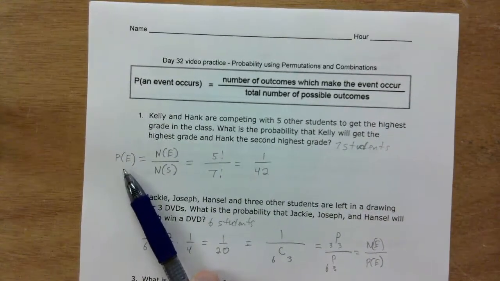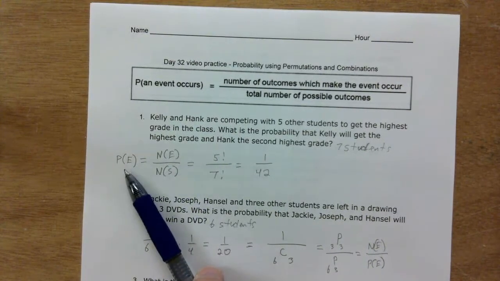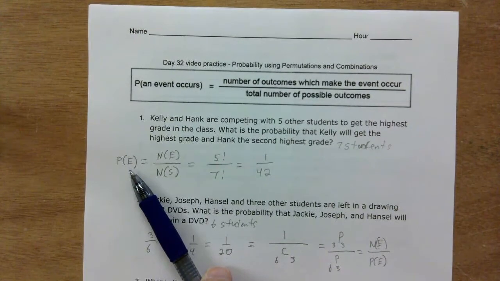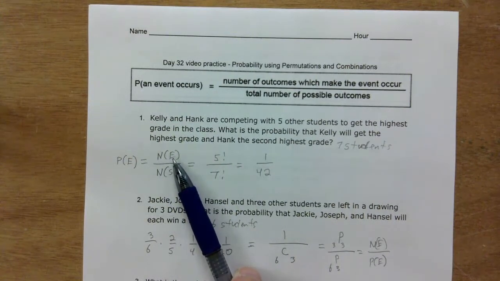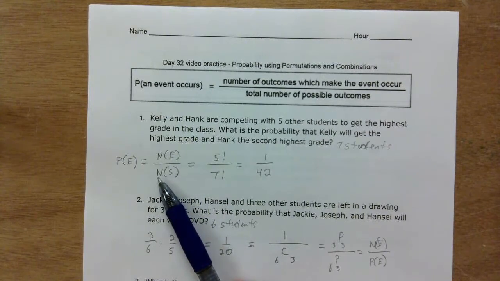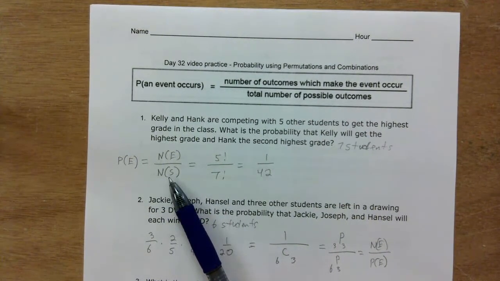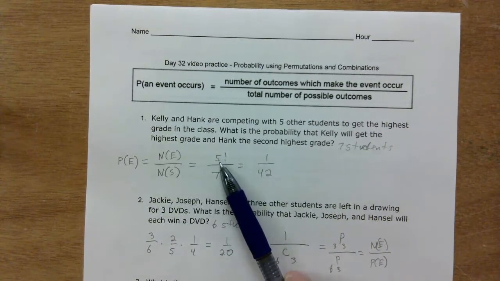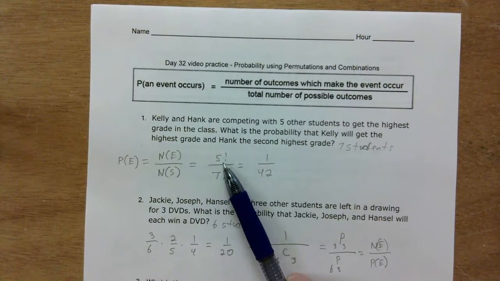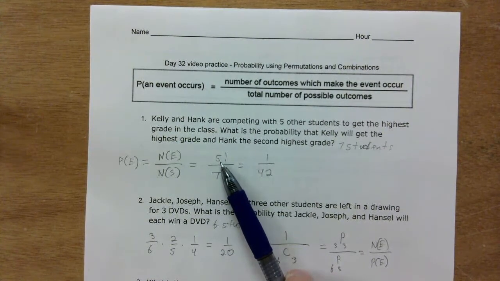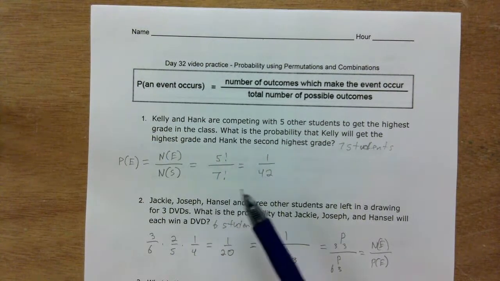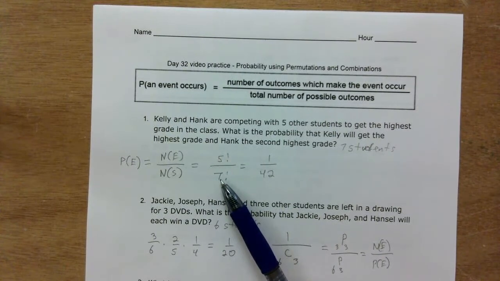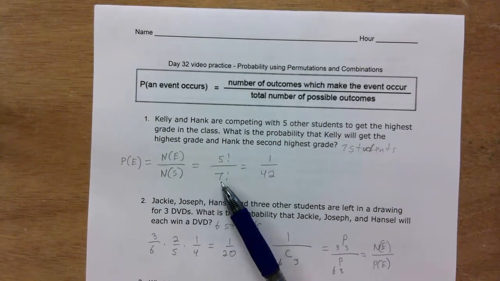All right, again, probability. Guys, it's the probability of an event happening. The event we're talking about here is that Kelly has the highest grade and Hank has the second. All right, it's the number of ways the event can happen over the number of possible outcomes. Now, the number of ways this can happen, if 2 slots are already taken, well, then there's 5 slots left. So it's 5 factorial. And the total possibilities is 7 factorial on the bottom.